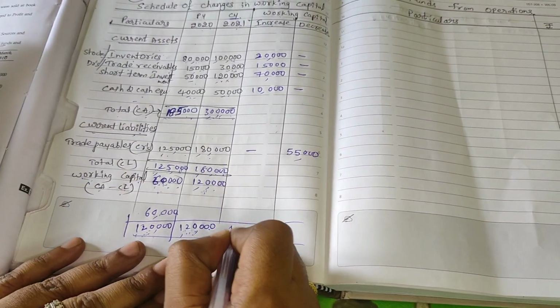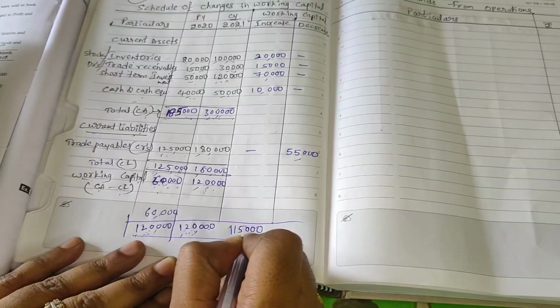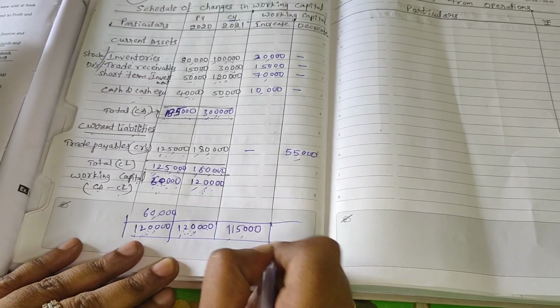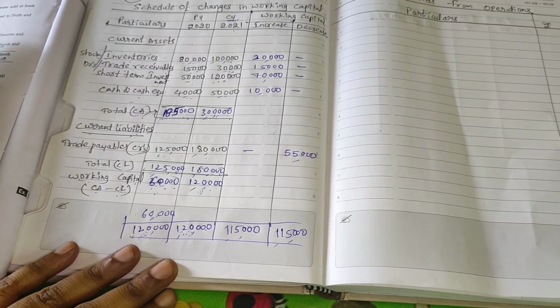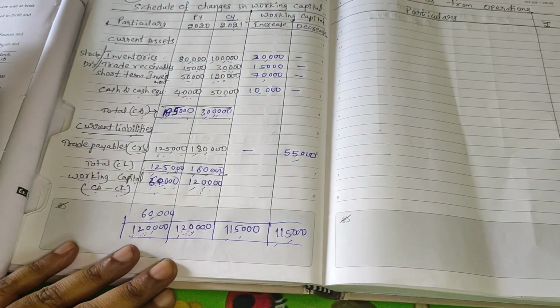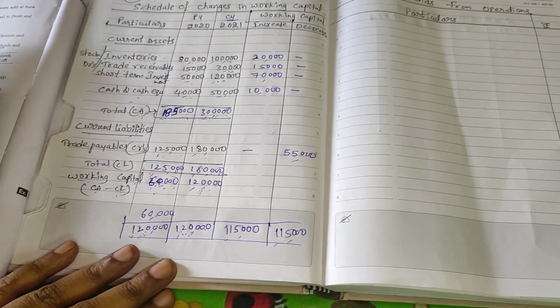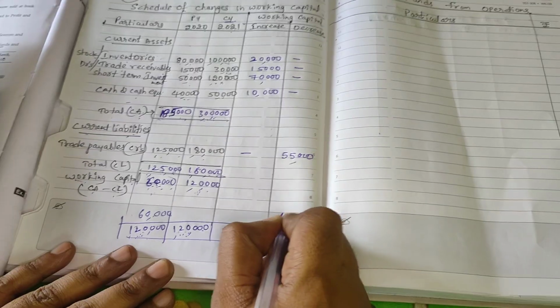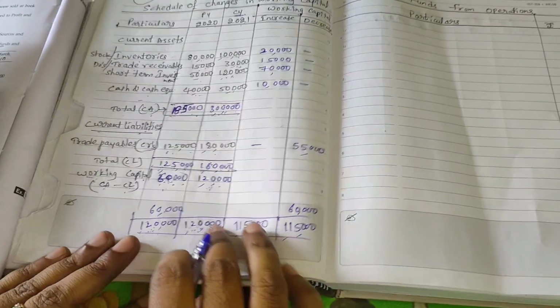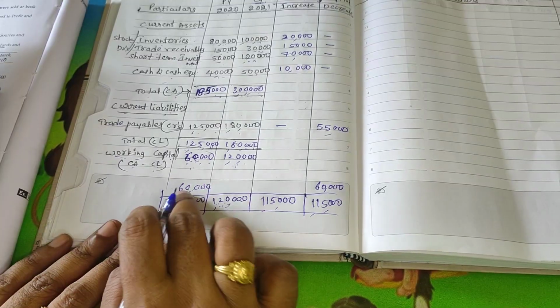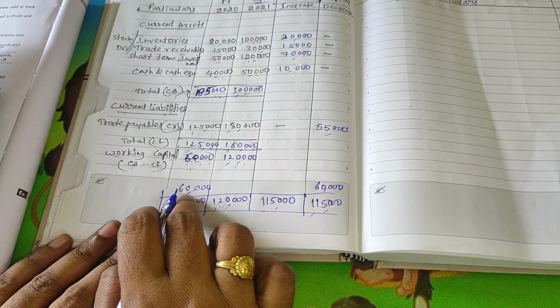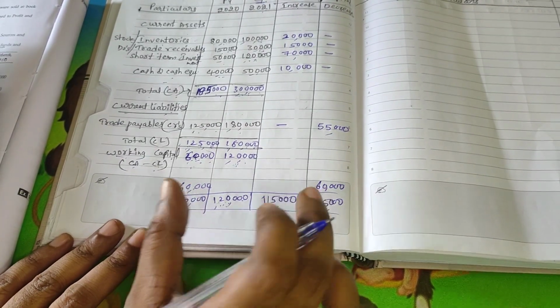So 1,15,000 write both sides because we are doing balance. 1,15,000 minus 55,000, 60,000 our balancing figure. See here. These two columns balancing figure is 60,000 and these two columns balancing figure is 60,000. So if it is equal, our answer is right.